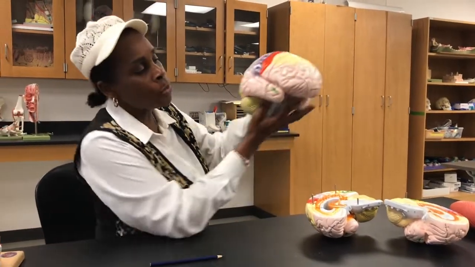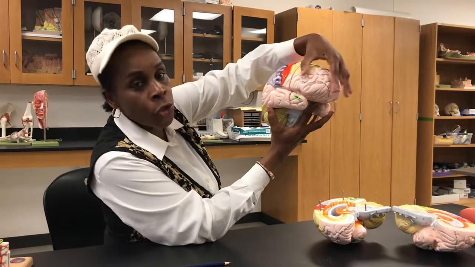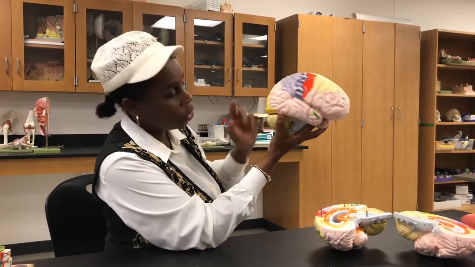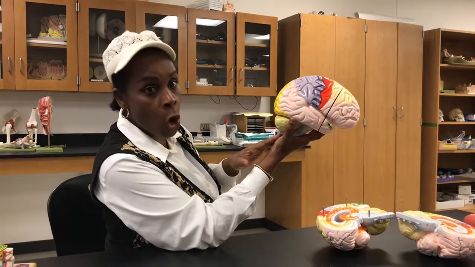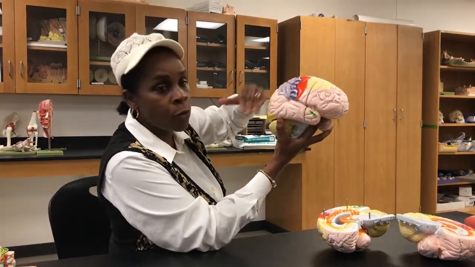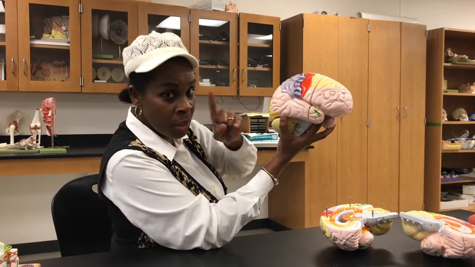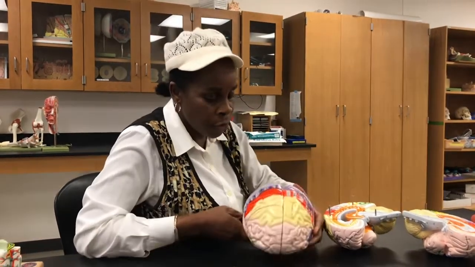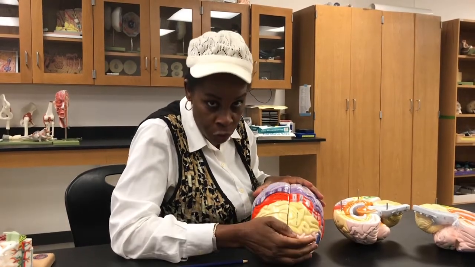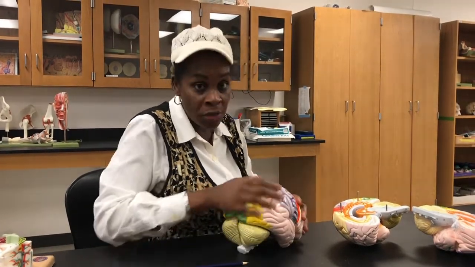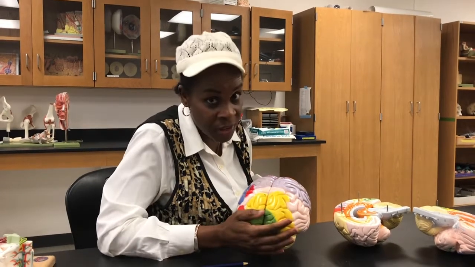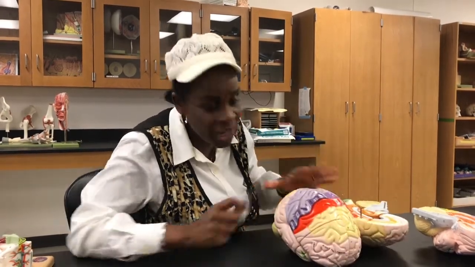If you hold the brain like this, this is called the rostral, the front, and caudal, the back. So the cerebellum is going to be on the caudal, the back side. Each lobe will be specific for some type of information. The basic idea is that the lobes in the front will be motor. The ones on the back will be sensory. Usually they feel things.